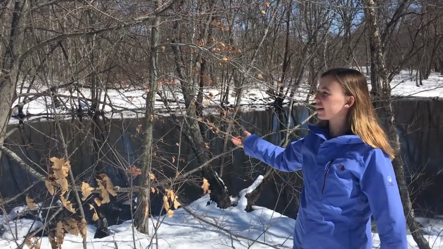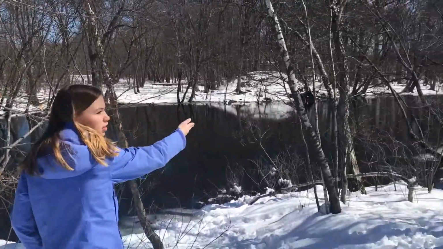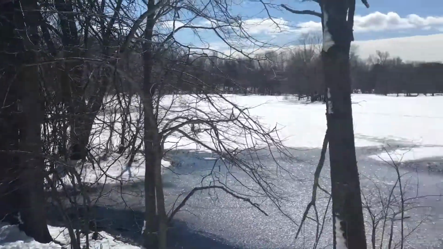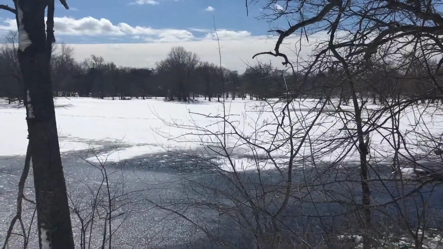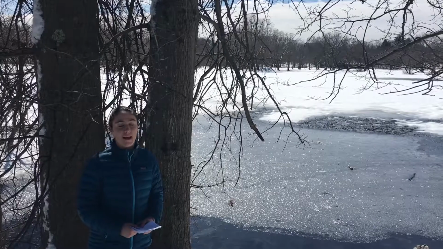This here is the Sudbury River, but over here, once it curves around this bend, we've got this floodplain. A floodplain is an area where the water can flow out of the river to. It forms either by deposition or erosion. The water shapes the floodplain.